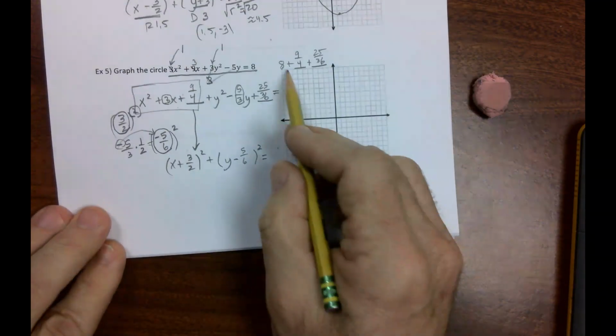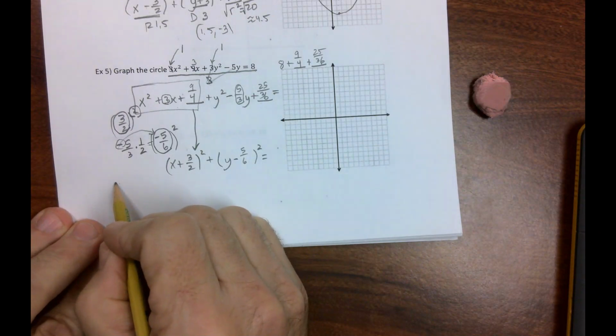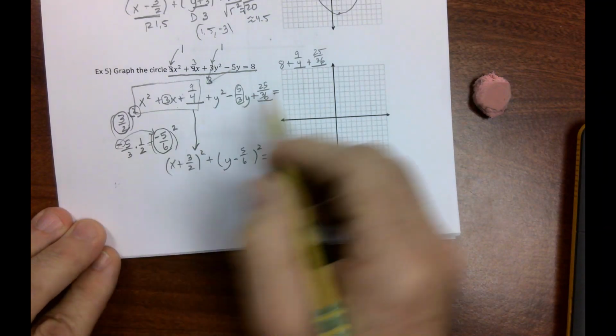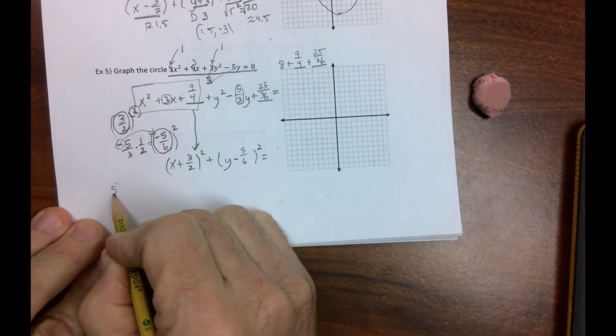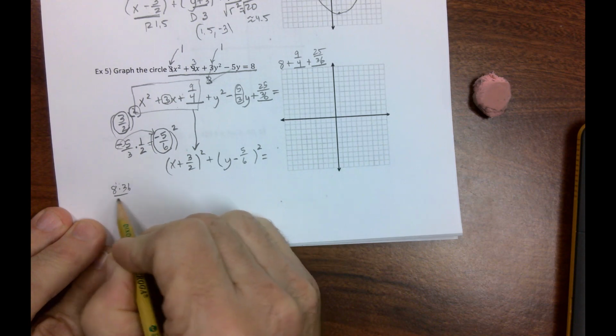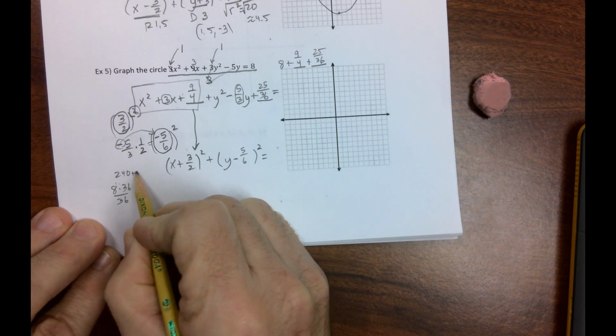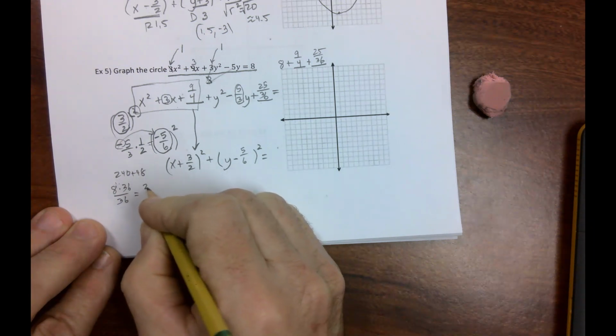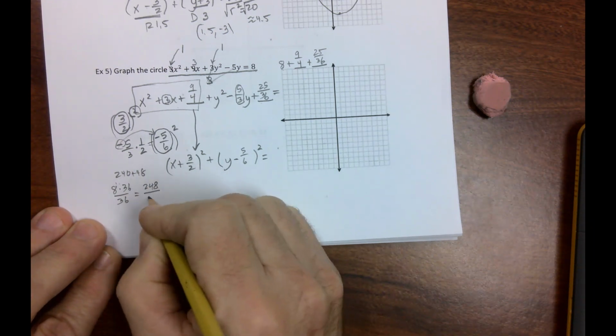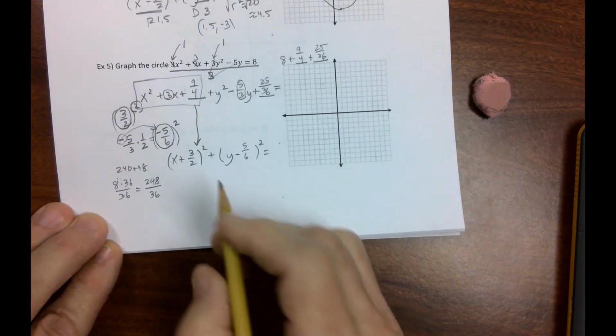So, common denominators, we got to multiply 8 by 36 to put that over 36. That's 240 plus 48, that's 248/36, yikes.